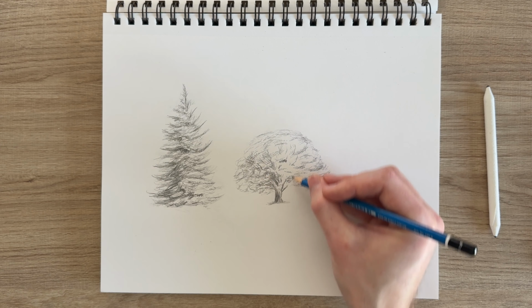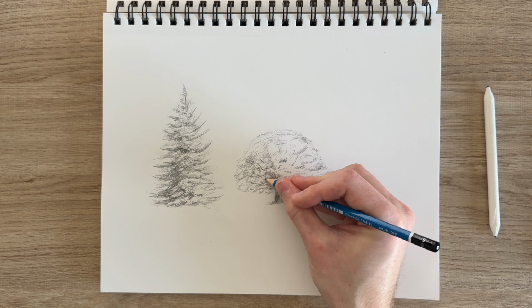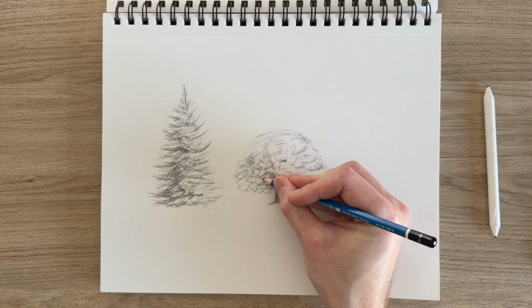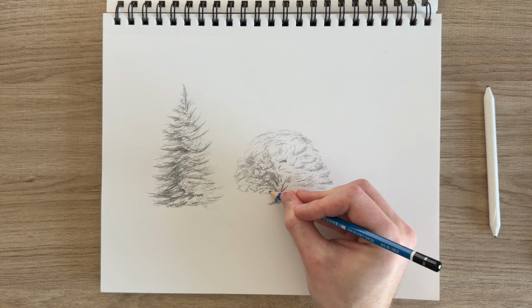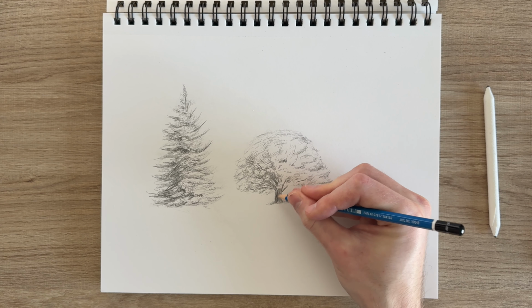This region here closest to the trunk is generally going to be a little darker. Going back now and adding that in. You can see I need to make my trunk a little darker than it was.